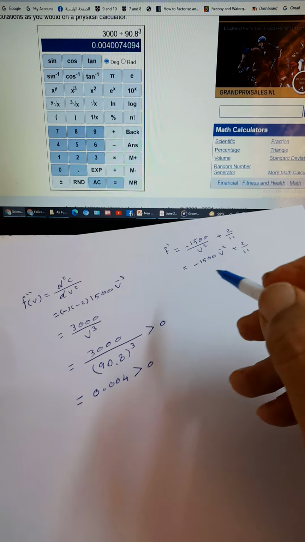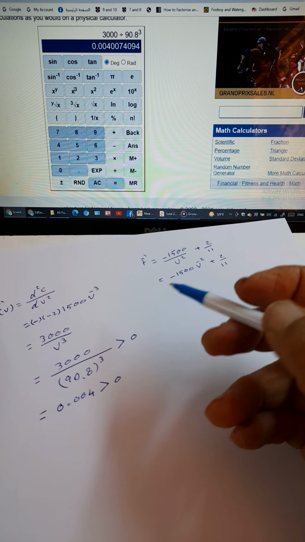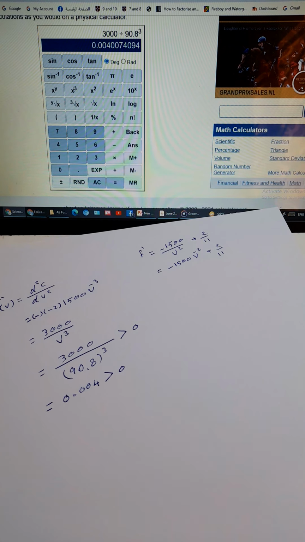So when this second derivative is positive, this means that this point is the minimum. So thank you for watching, and bye-bye.